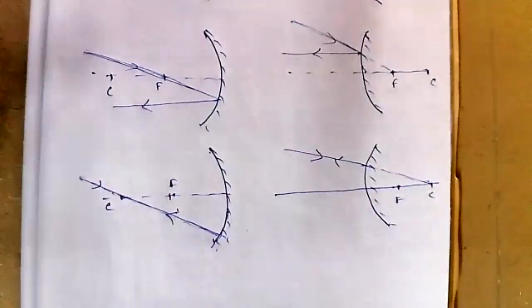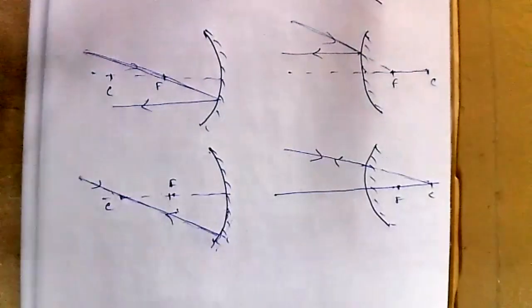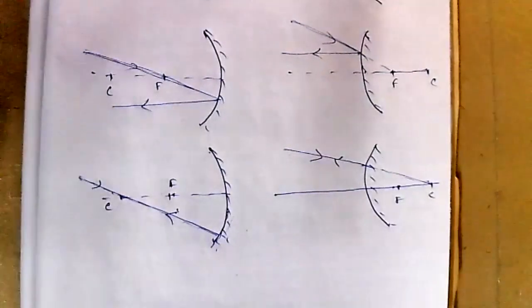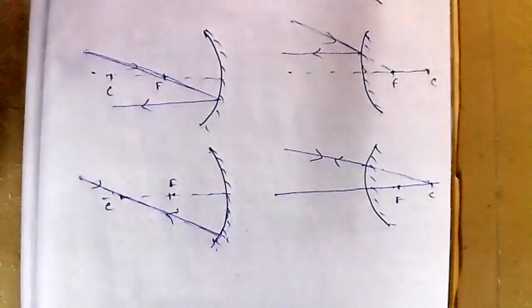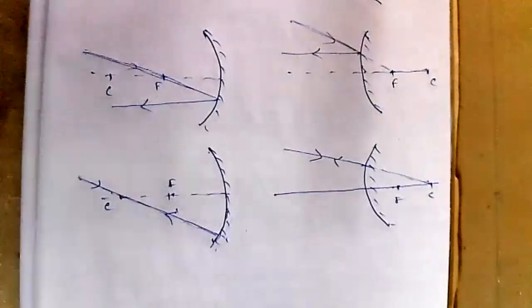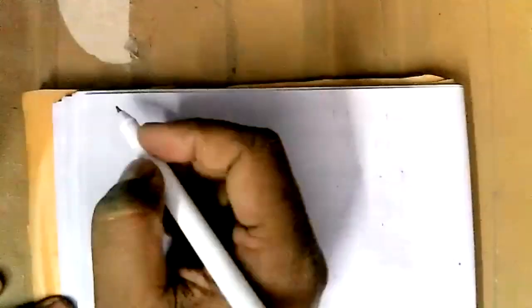Now, on the basis of these rules, we will try to draw ray diagrams and find where the images will be obtained when the objects are at different places. The image is formed where these rays cut each other. So, image formation.